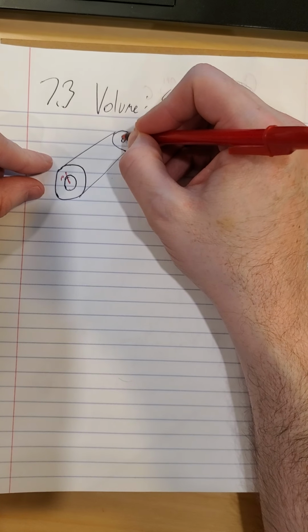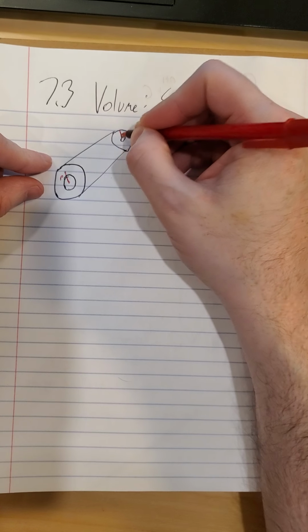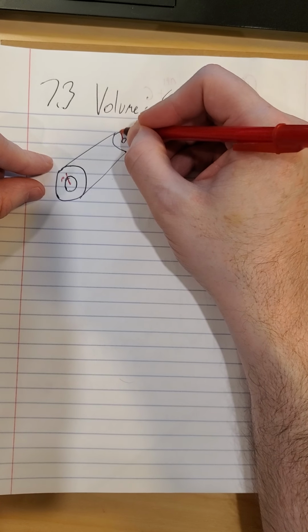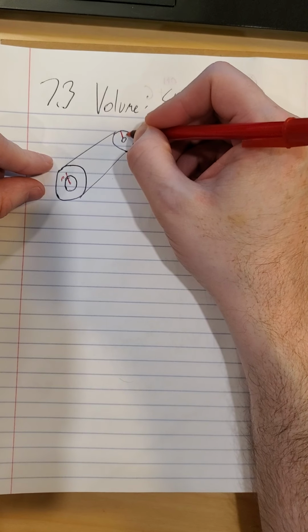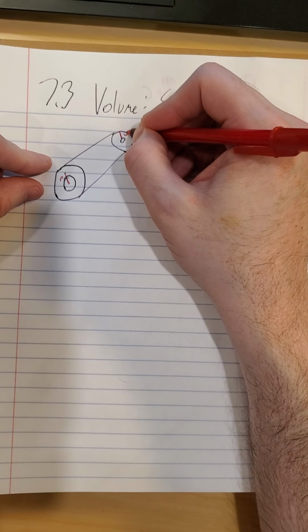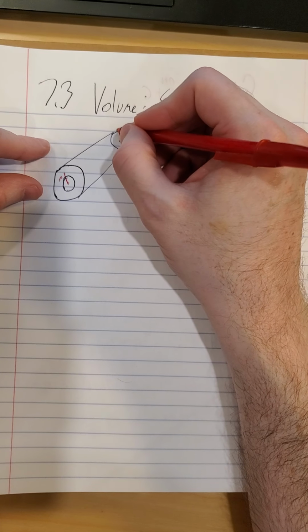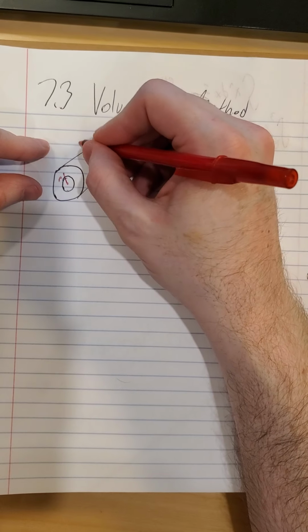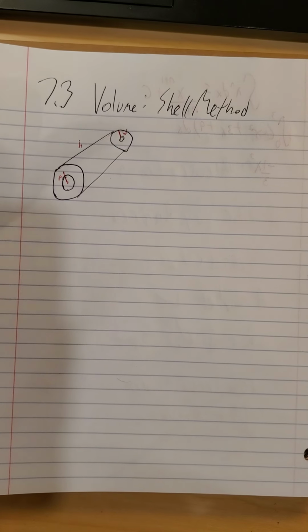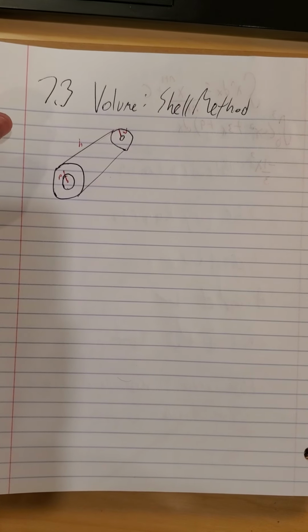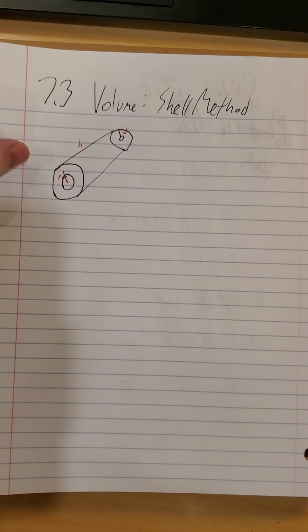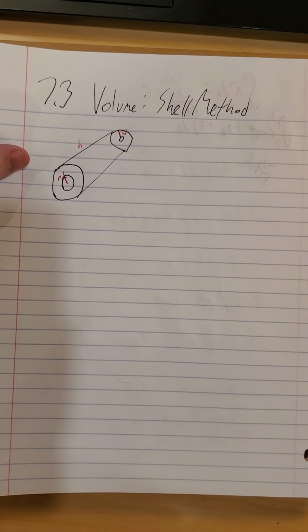Now, the full length from the outside to the inner rim, we'll call that W. And we'll call the height of the tube, not so cleverly, H. No big surprise there.